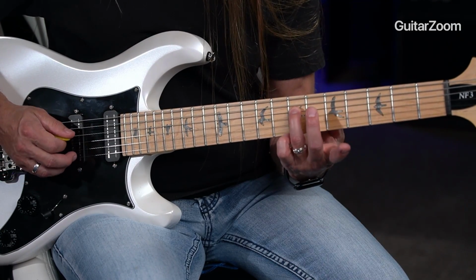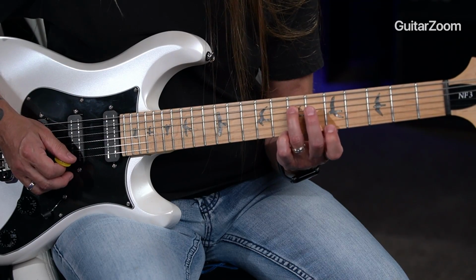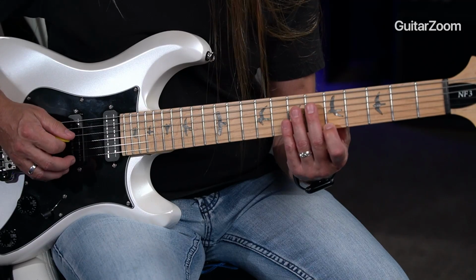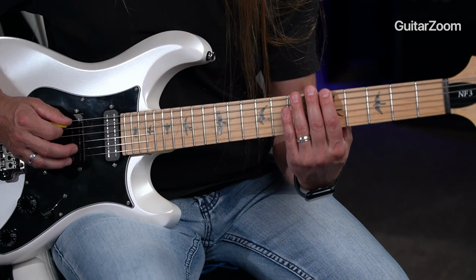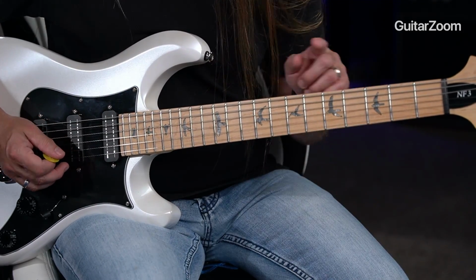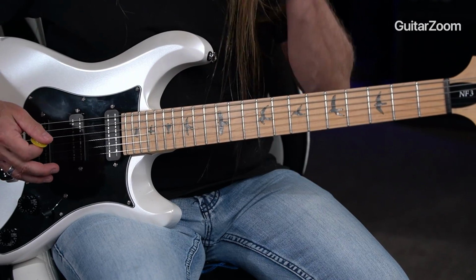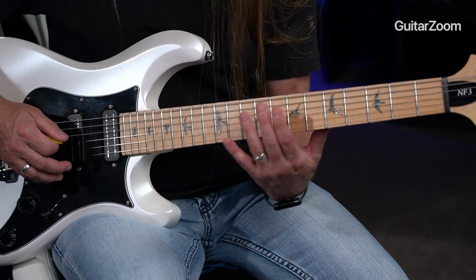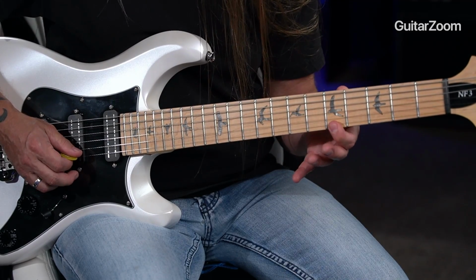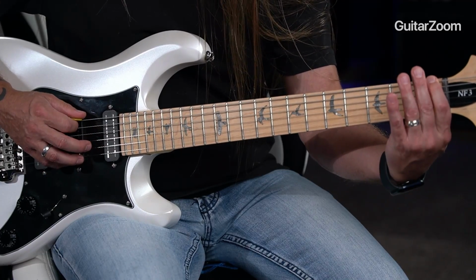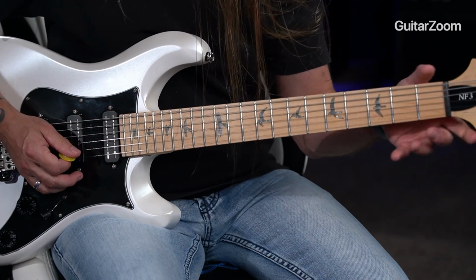Now, what we're going to do is from this A, we're going to jump all the way down to the 1st string at the 5th fret as well, and that's also an A. So we have 3 A's in this one spot. Now, if you think about it, both these strings, the 6th string and the 1st string, are both E strings. So no matter where you go on the guitar, if this is A, so is this. If this is G, so is this. If this is F, so is this. So those are always the same.